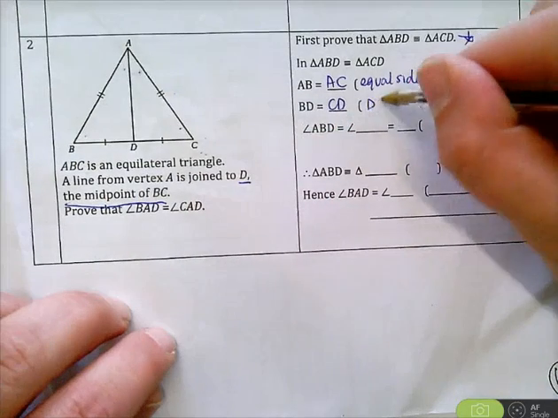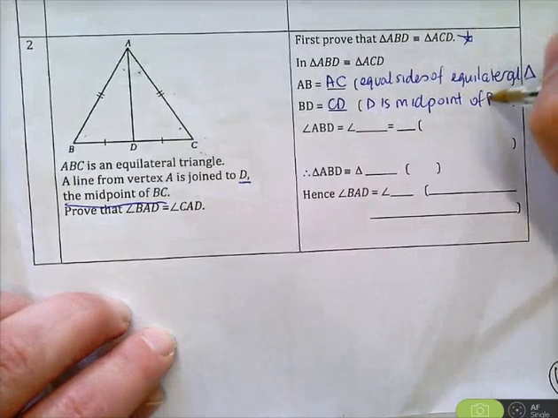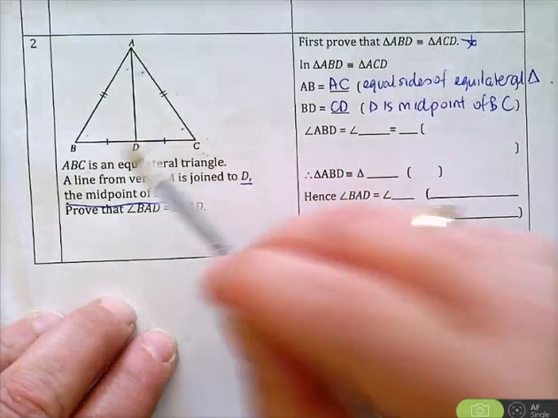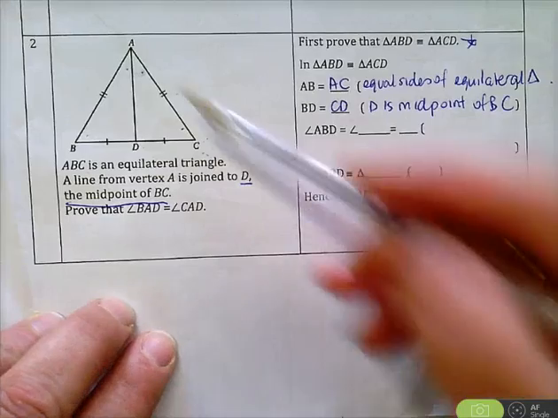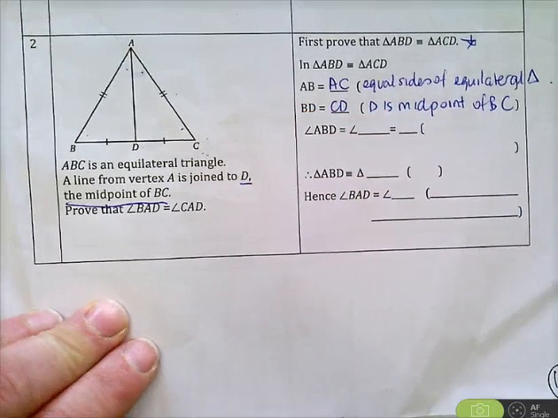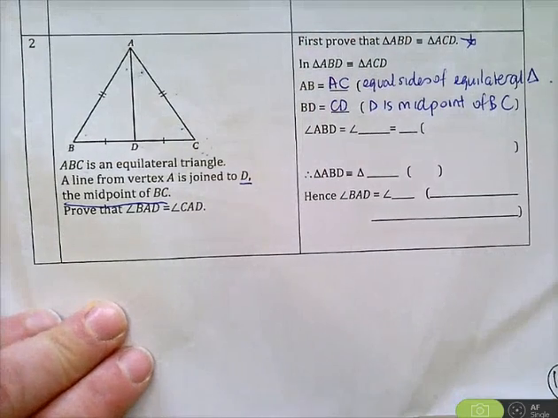So the reason is that D is the midpoint of BC. Midpoint is the halfway mark, so if it's the halfway mark, then BD equals CD. Does that make sense? I can't see AD perpendicular to BC written here. It may be true, but they didn't write that. They just said that D is the midpoint, and that's what you write.